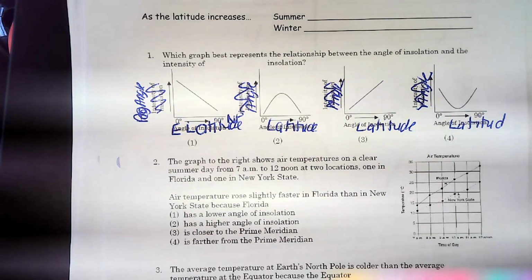Which one's correct? If we've got latitude on the X, when we're at the equator, let's do it together. Is the sun high or low in the sky at the equator? High. So which one of these shows us high in the sky at the equator? First one. And then is it true when we get to 90, the sun is low in the sky? It is.